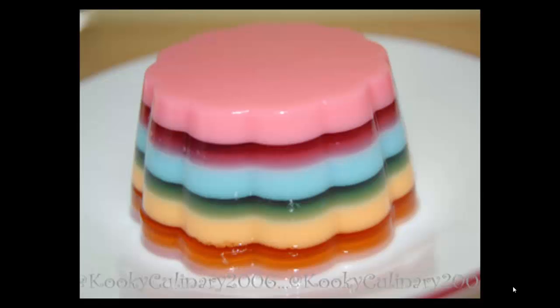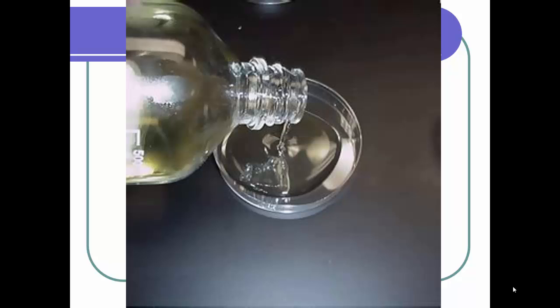Here's a good example of a very flavorful agar. Someone had a lot of time on their hands with this gelatin mold. And this is agar being poured into a petri dish. This is what we do for each plate that you use in the laboratory.